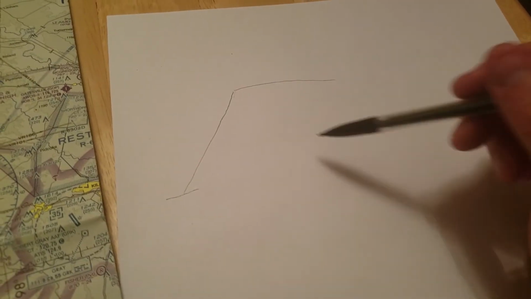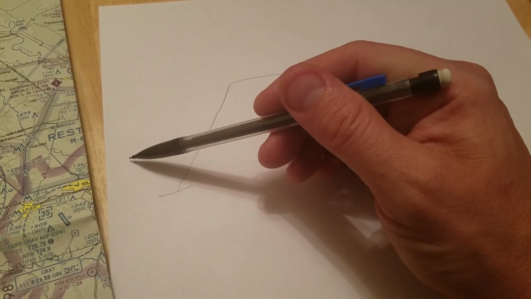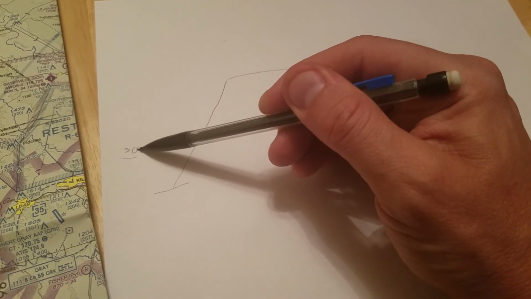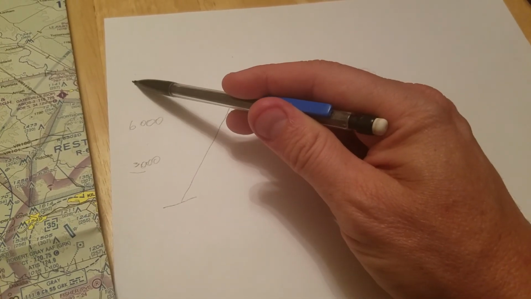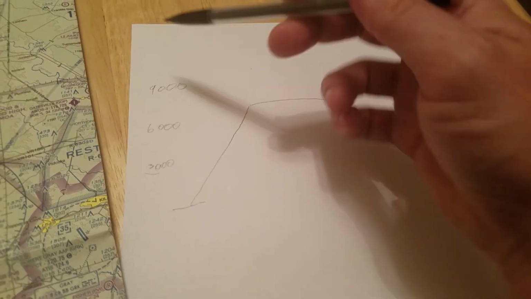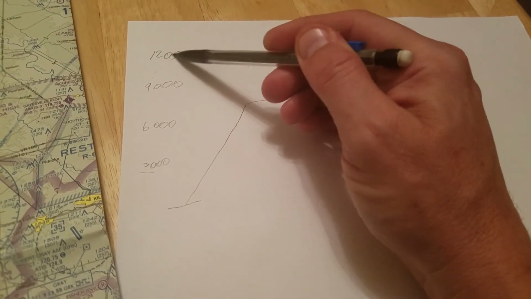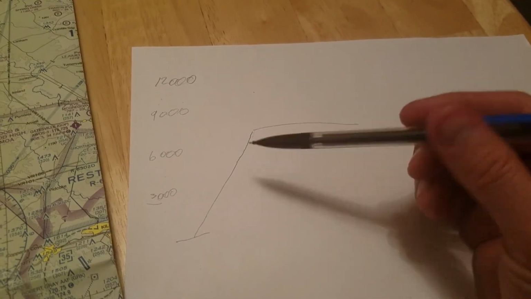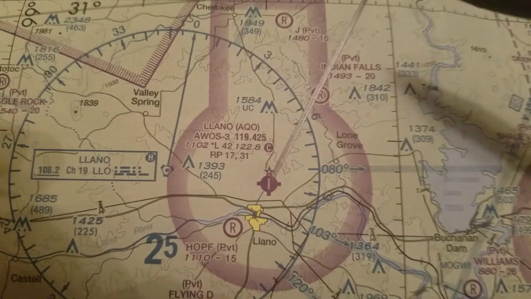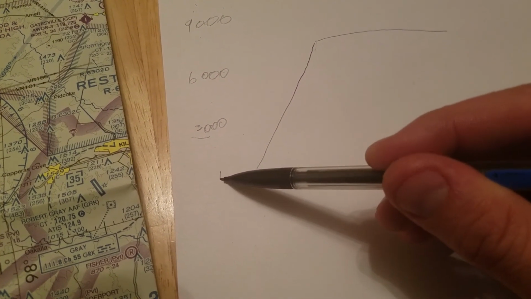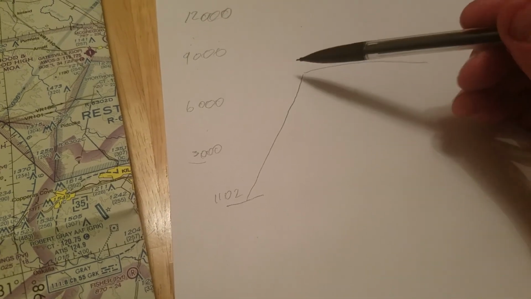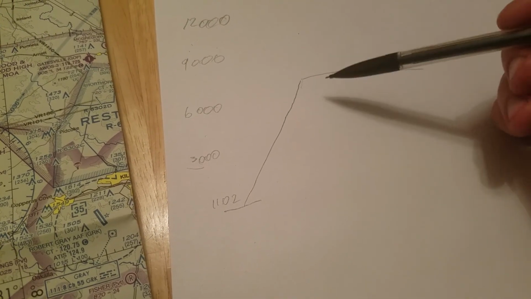So we're going to get winds at, let's say, 3,000, 6,000, 9,000, 12,000, and so on. All right, so for Lano, if we read the box, this number here in the italics is our field elevation, 1102. So this is going to be 1102, and then this is going to be our level off altitude.